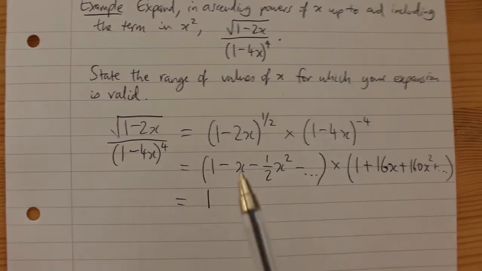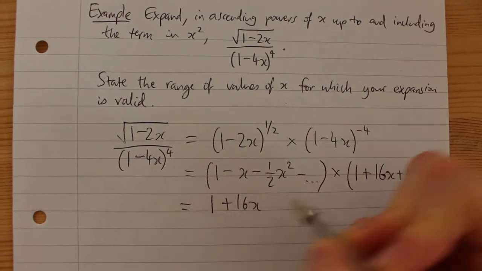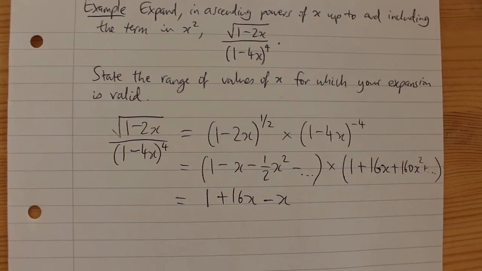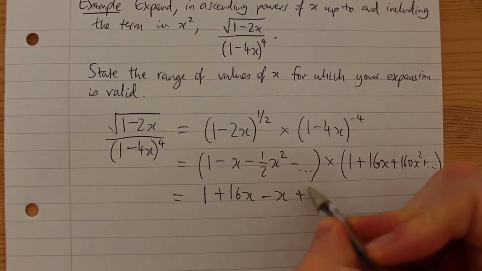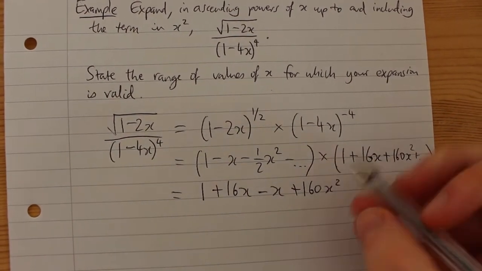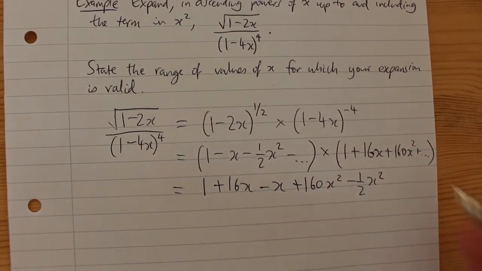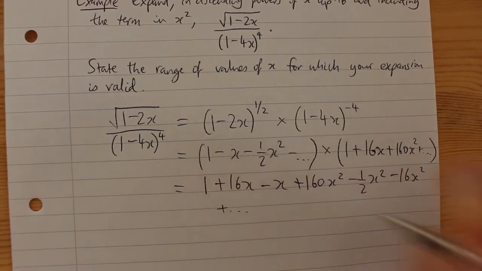And then to make x, we can have 1 times 16x and minus x times 1. And then to make x squared, we can have 1 times 160x squared and minus a half x squared times 1, and minus x times 16x, which gives us minus 16x squared.